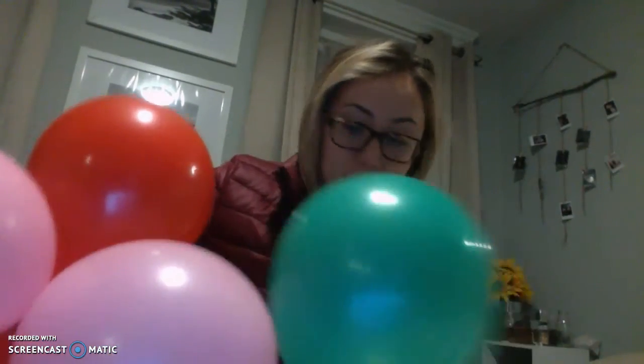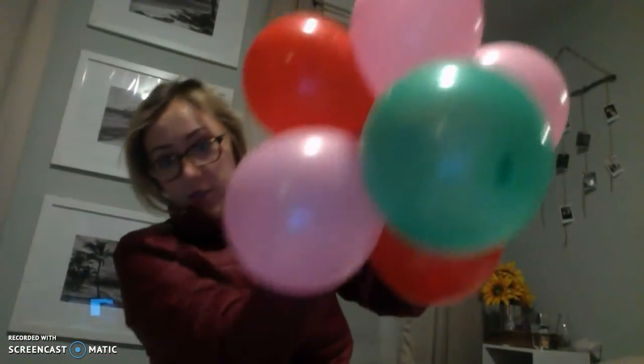So just to recap, there's the trigonal planar, there's the tetrahedral, like this. There is the trigonal bipyramidal, which is with 5 balloons. I picture it being something like this. And then the octahedral, which is kind of hard to demonstrate, but I kind of picture it like that.